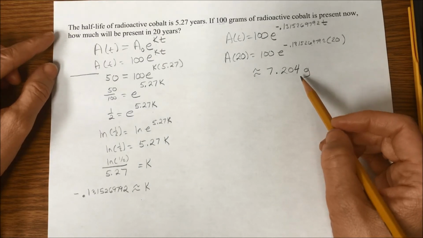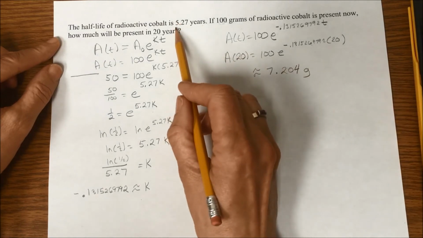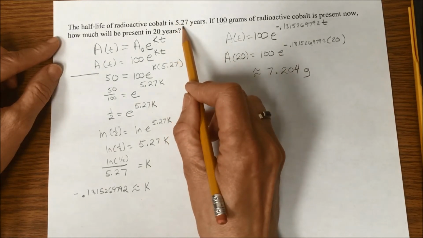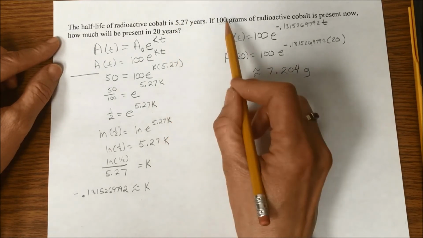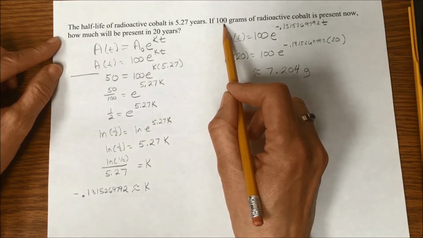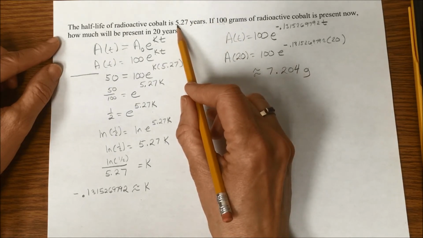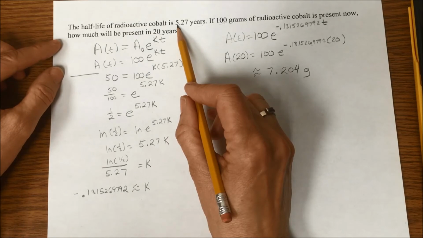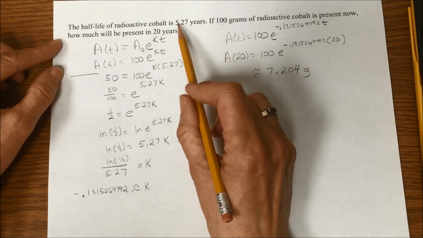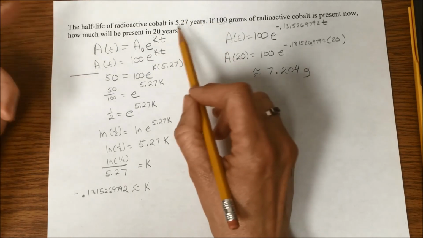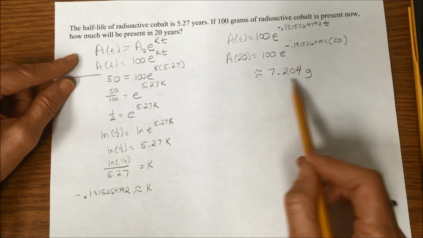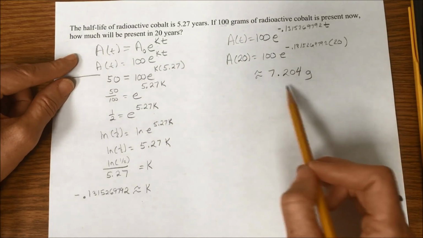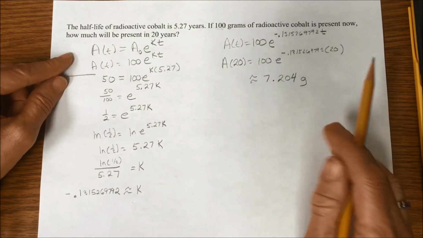All right, so now does that kind of seem reasonable? Approximately every 5 years, half of it is left. So after 5 years, there's going to be around 50 left. After another 5 years, from that 50, there would be half of 50 or 25 left. After another 5 years, and you keep on going, yeah, it does seem reasonable to have a little bit around 7 left for this overall answer.